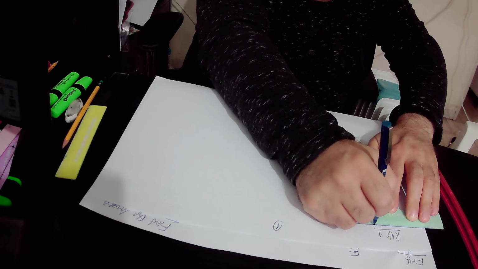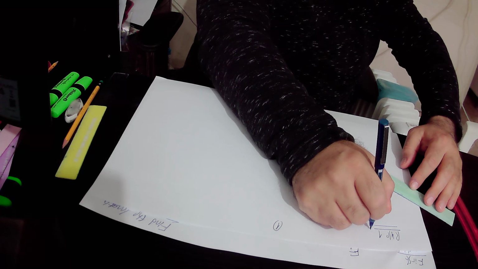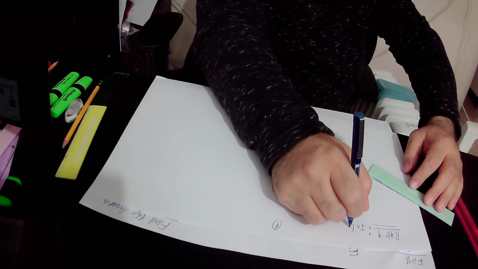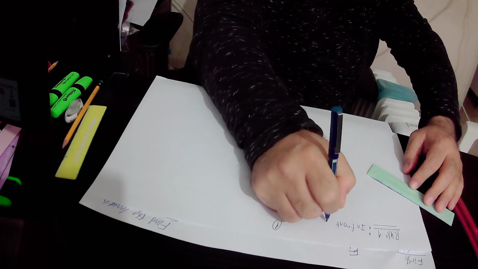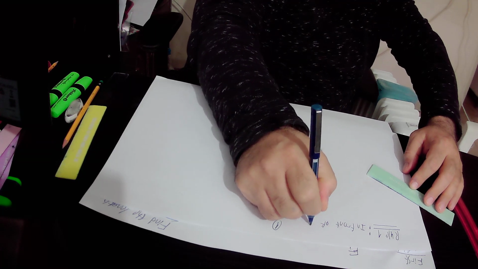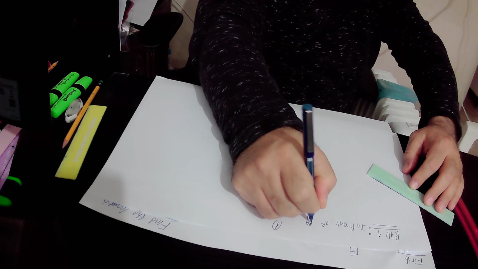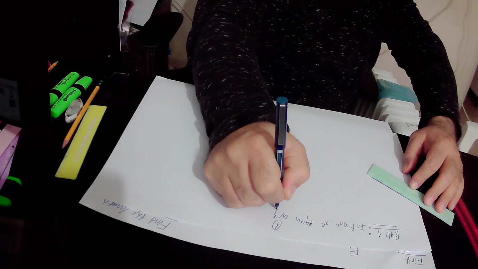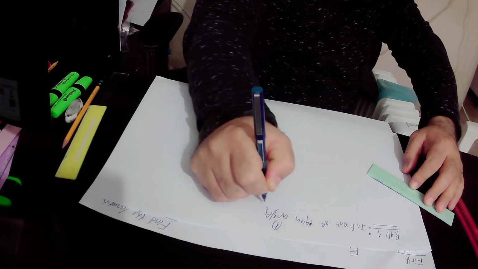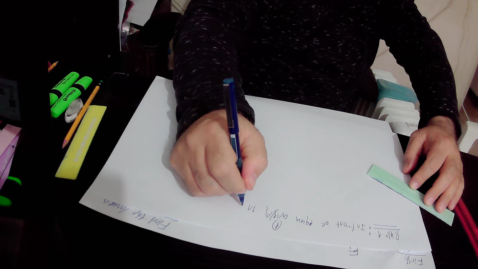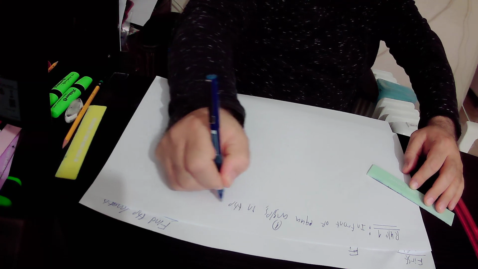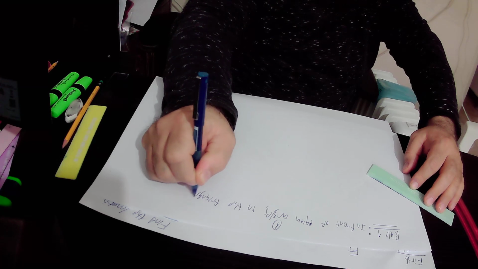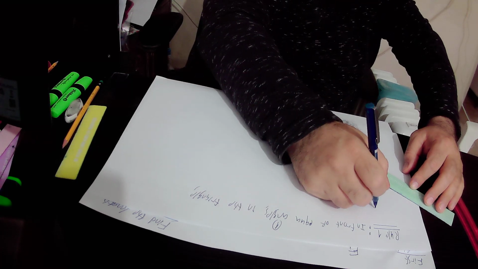So I'll write it down. In front of equal angles in the triangle there are equal sides.